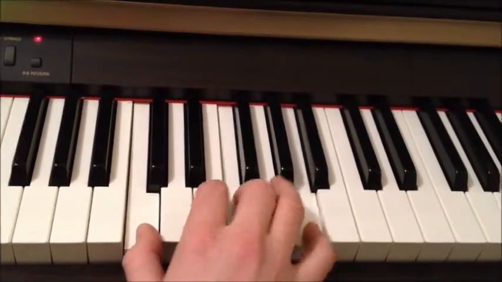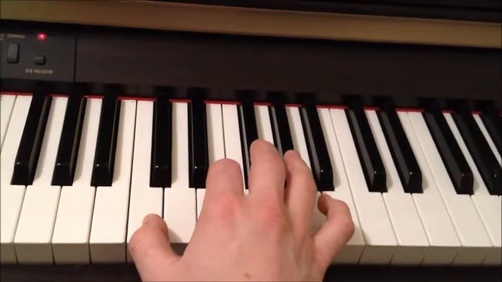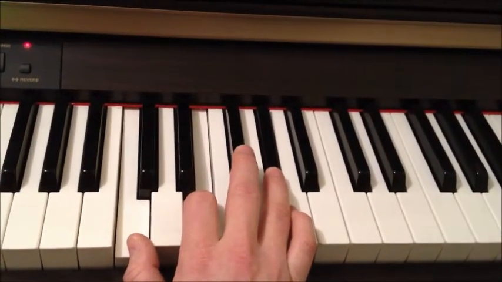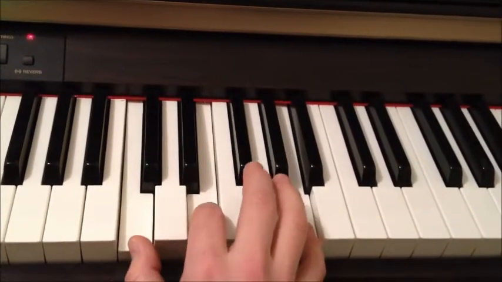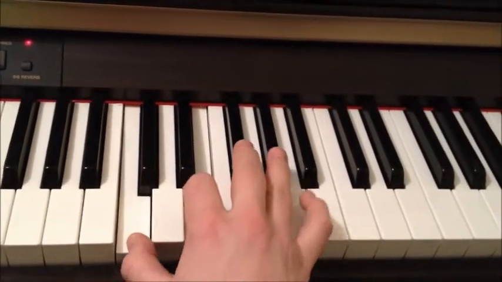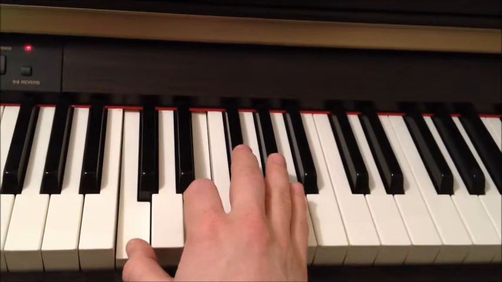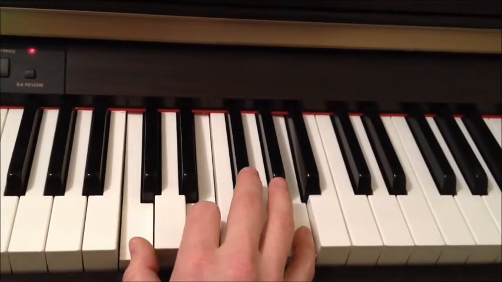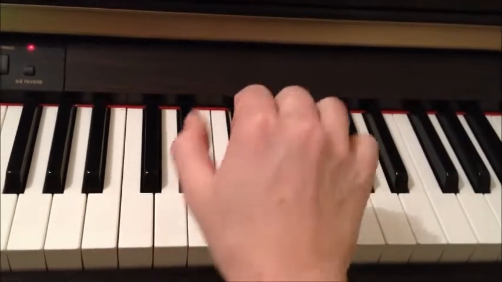You could go C augmented to an inverted A minor chord. You'd only move the G sharp to the A. So two chords you could use, just to clarify.